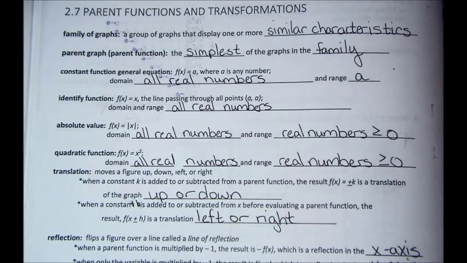The first one is a constant function, which is y equals a number. The domain of that would be all real numbers, and the range would be whatever number it is. For example, y equals 8, domain is all real numbers, the range is 8. Then we have the identity function, y equals x. That would be going through the points (1, 1), (2, 2), (3, 3), (4, 4). The domain and range of that function is all real numbers. The identity function also includes our linear graphs.